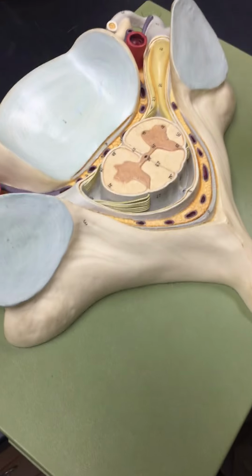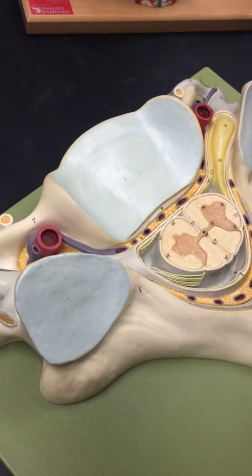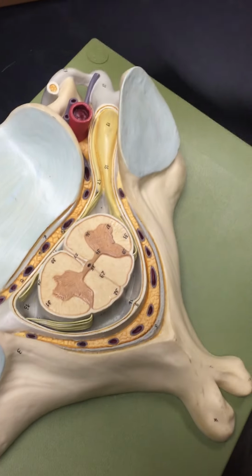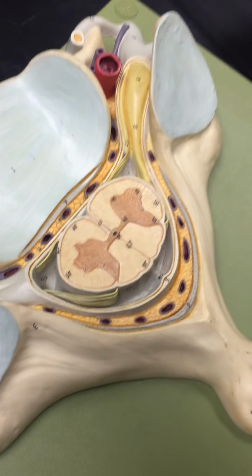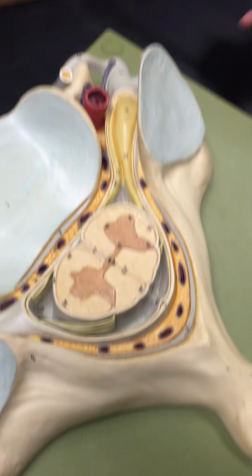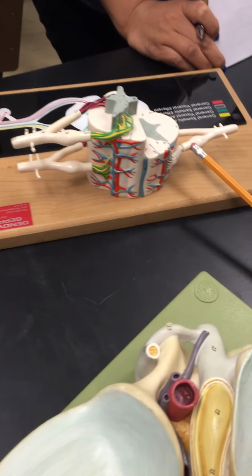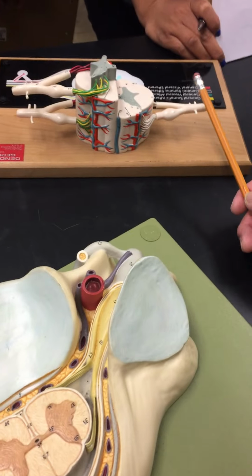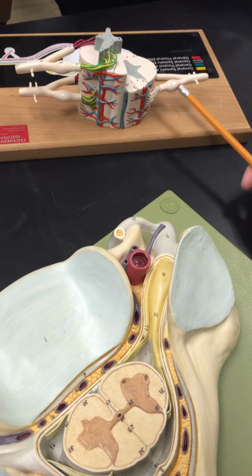So now you have this, the posterior root ganglion, or dorsal root ganglion for your book. Okay, number 19. That swelling. You have groupings of all those sensory neurons, the pseudo-unipolar ones, and this is where you have the cell bodies of those neurons.